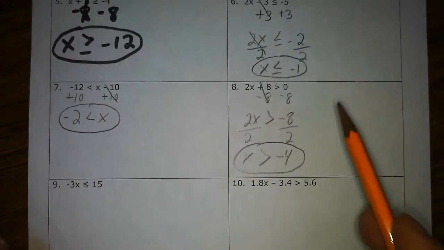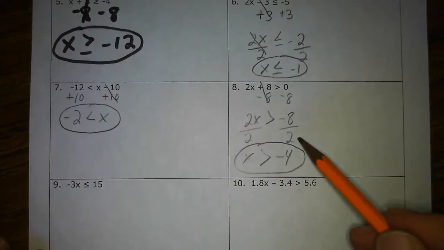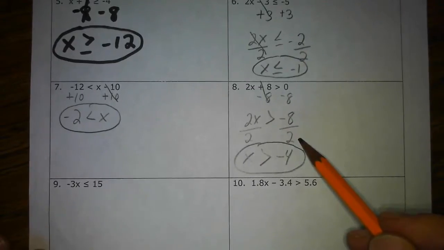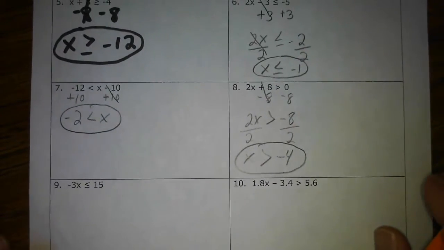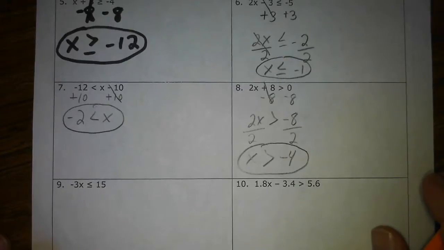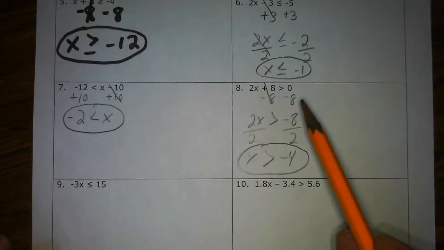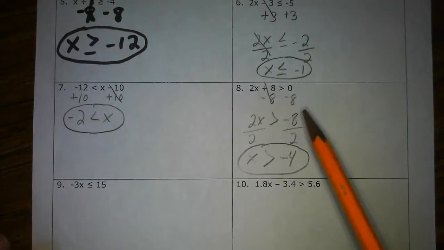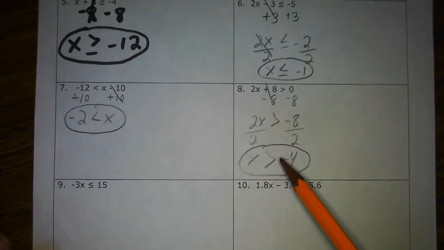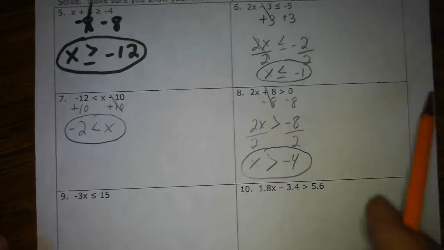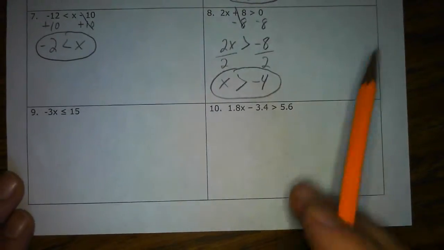Again, make sure you show these inverse operations. And I divided by a positive there, so I didn't need to flip my symbol. A lot of you flipped unnecessarily, like on these problems here. So far, none of these I've had to flip. A lot of you did flip, even though you didn't need to. Only flip the symbol when you multiply or divide by a negative.